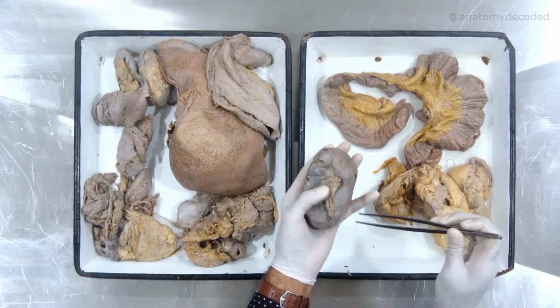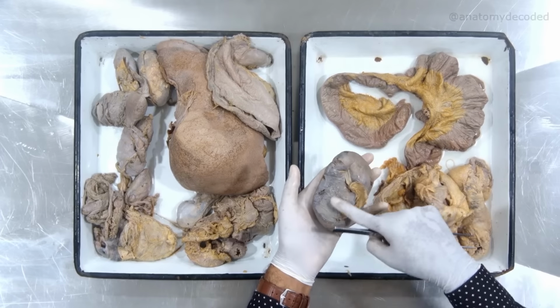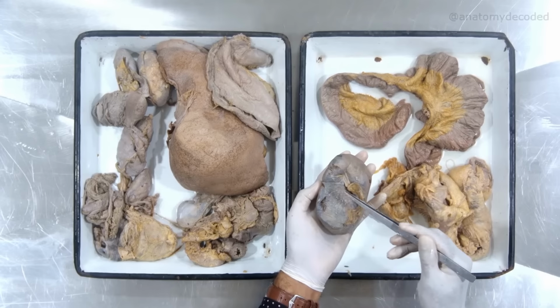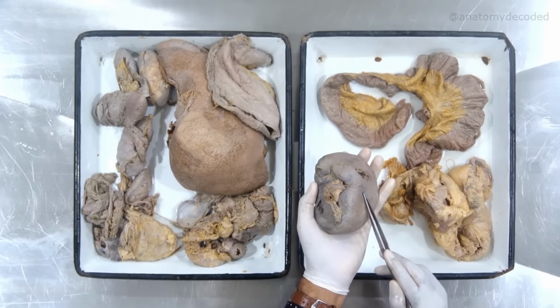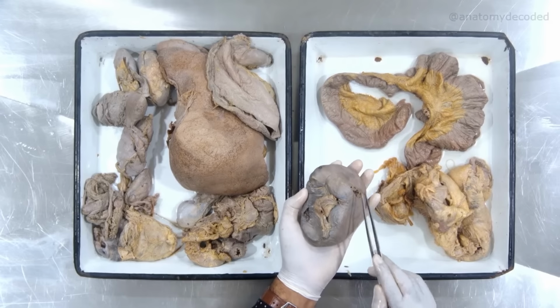Okay, and there is this large concave impression that is seen here. This area is for the stomach. Okay, stomach is related in this region. In this region, the left kidney is related. Okay, the anterior surface of the left kidney.